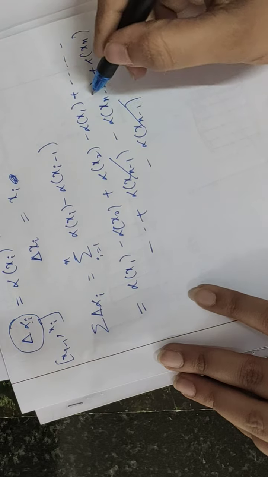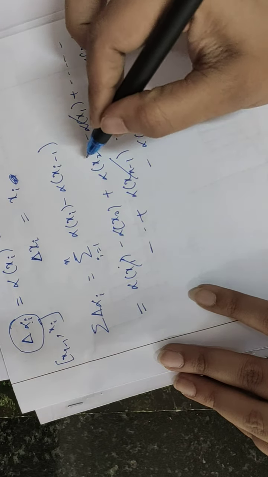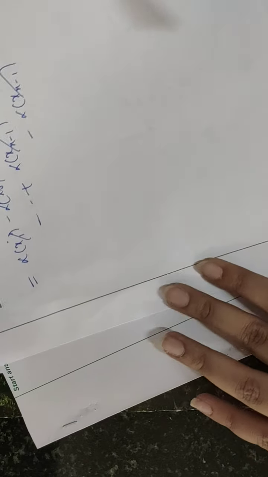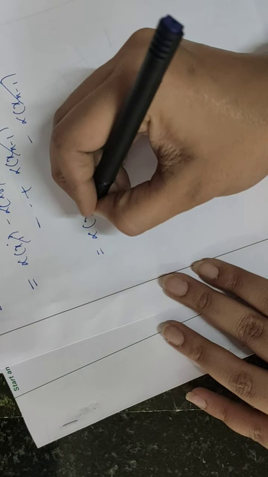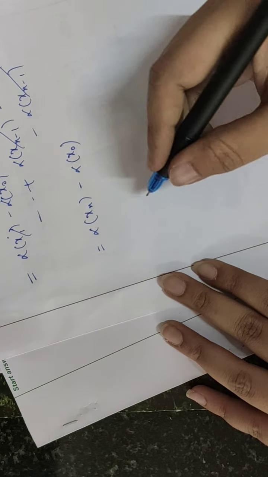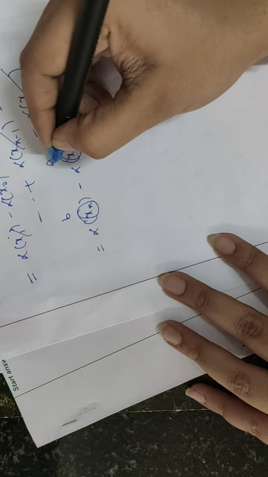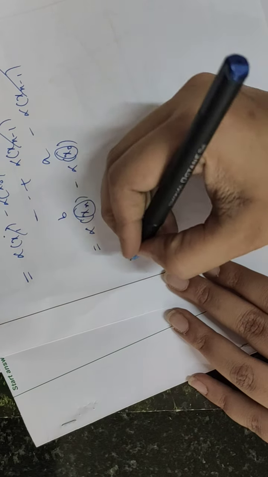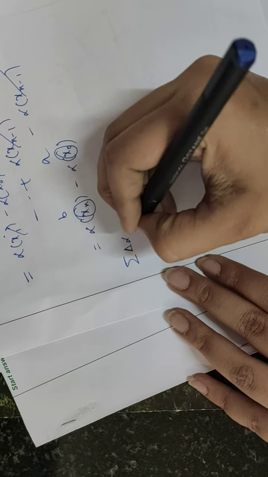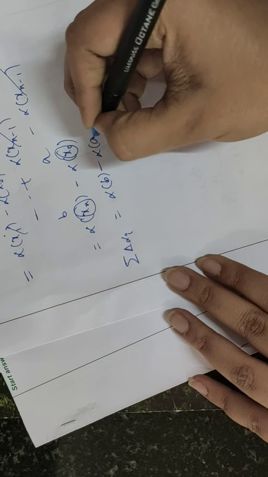So these terms get cancelled. At last you will be getting alpha of xn minus alpha of x0. From the partition, what is xn? It is b. What is x0? It is a. So summation delta alpha i will be equal to alpha of b minus alpha of a.